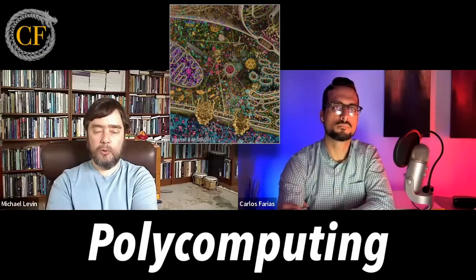The idea of polycomputing is that any set of events could be said to be doing many different computational things at the same time, depending on who's observing them and how they interpret what's going on. This idea that there are multiple different ways to interpret events in the organism is quite old.